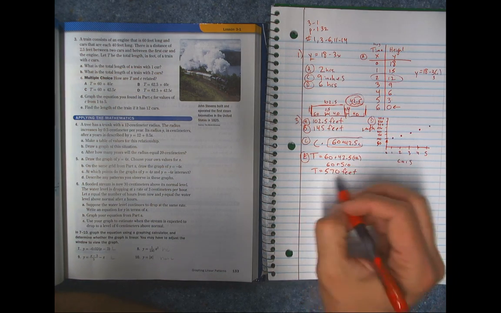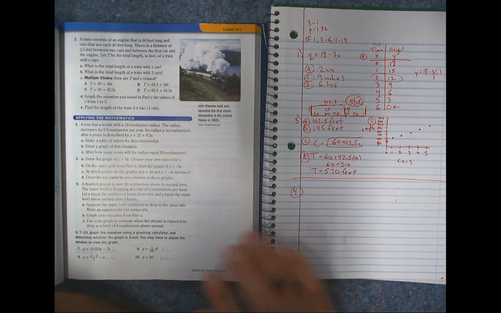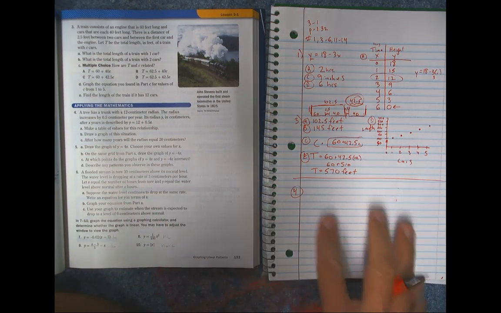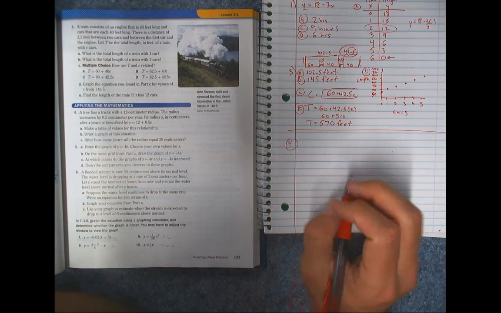Okay, we're doing 3 through 6. So a lot of these graphs and charts. So let's go on to number 4.